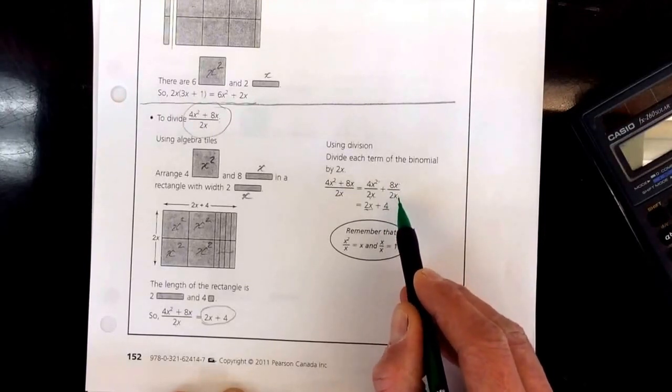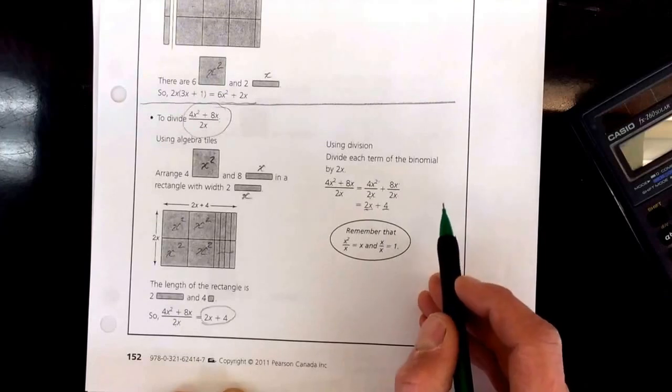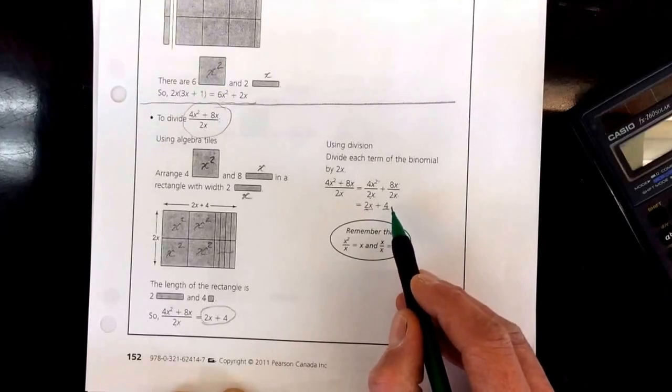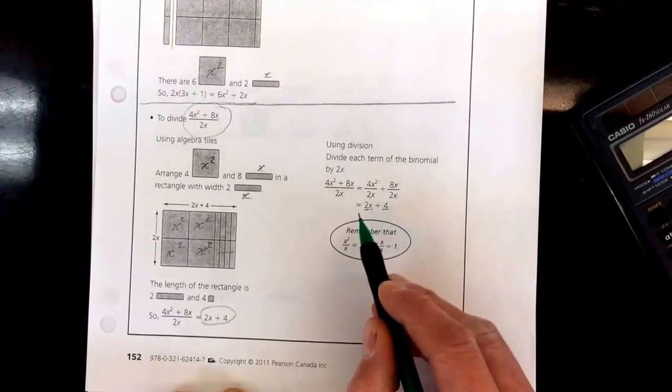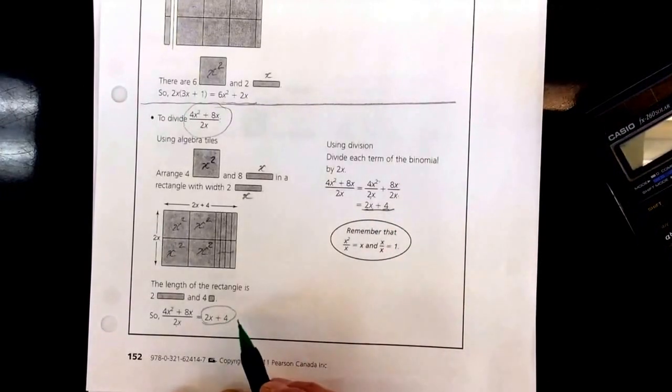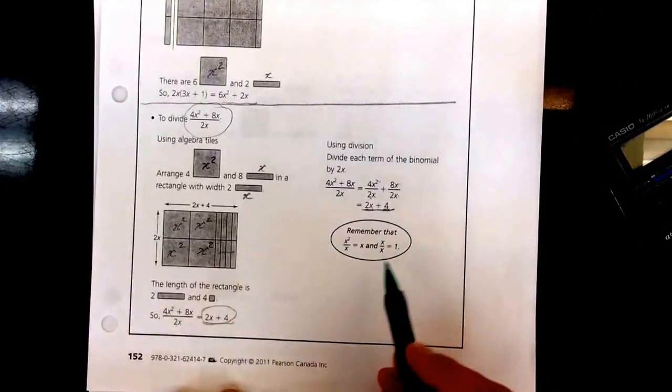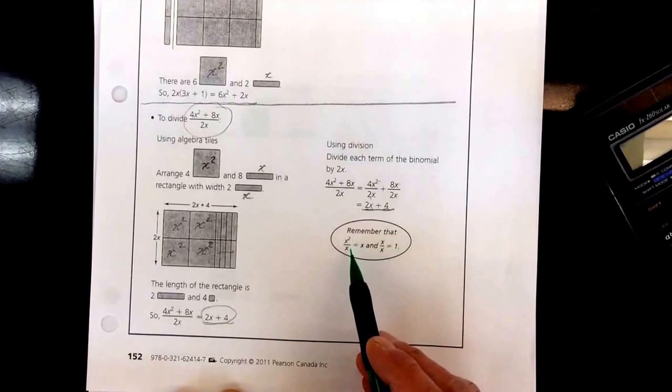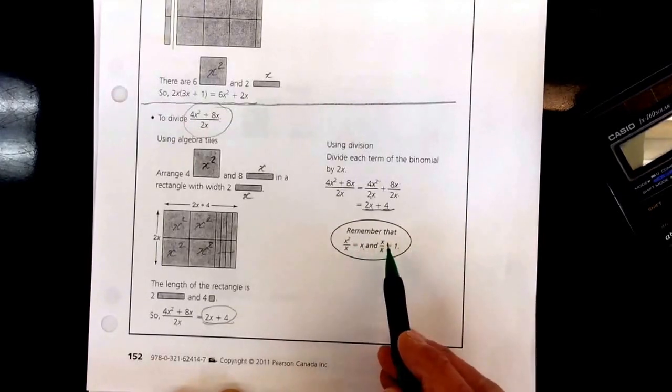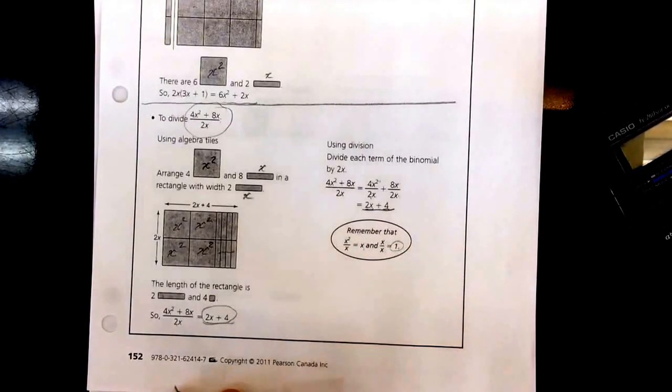And x divided by x reduces to 1. So 2x plus 4 is the answer in both cases. Remember that x squared over x equals x, and x over x is equal to 1.